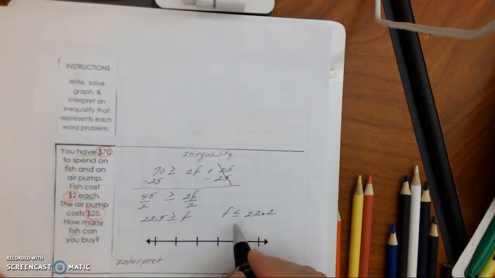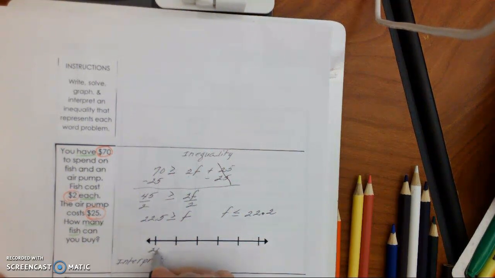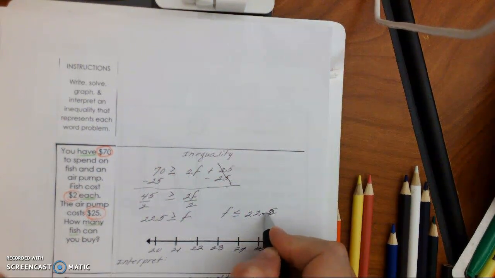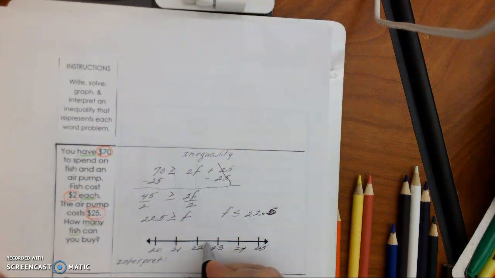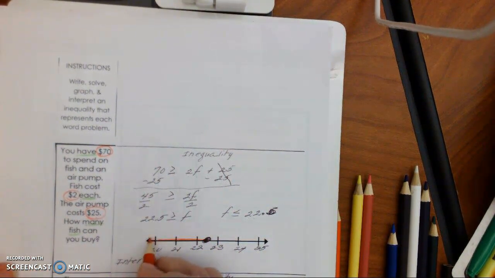Okay? Now, again, this has the equal sign, so we are going to graph with a closed circle, and 22.5, oops, we're going to put right in the middle here. So there goes a closed circle, and it's less than or equal to, so it goes to the left.